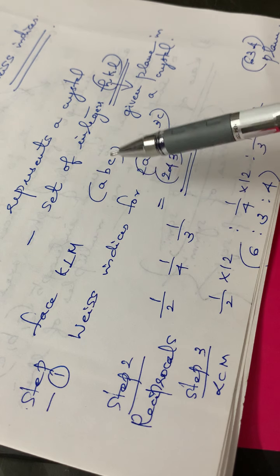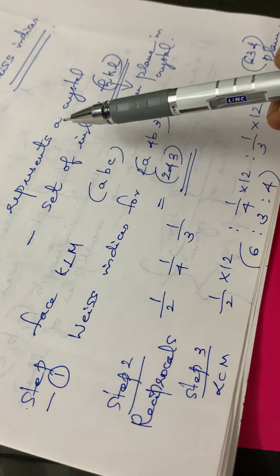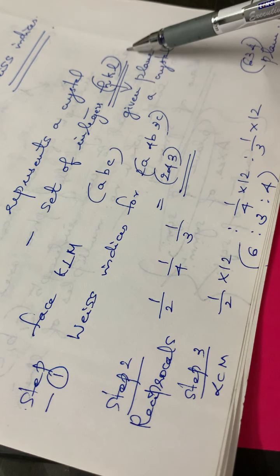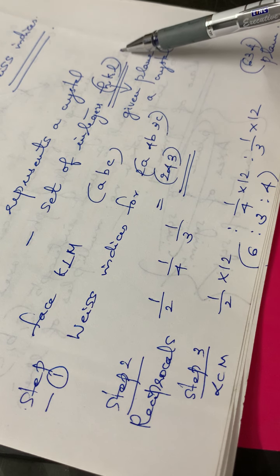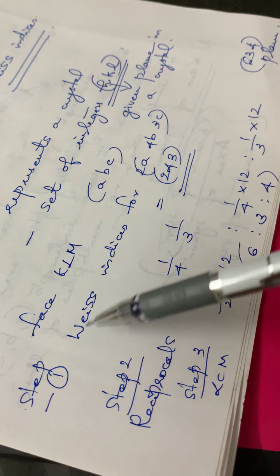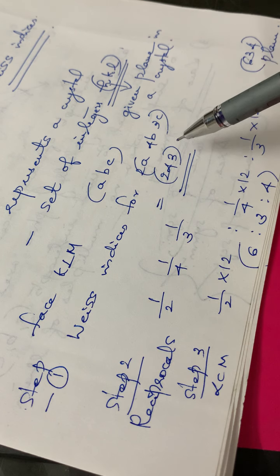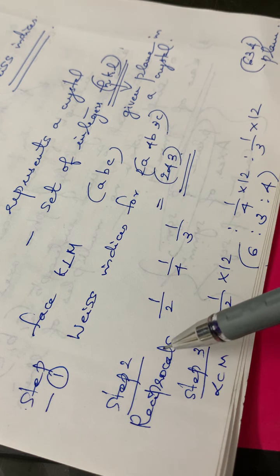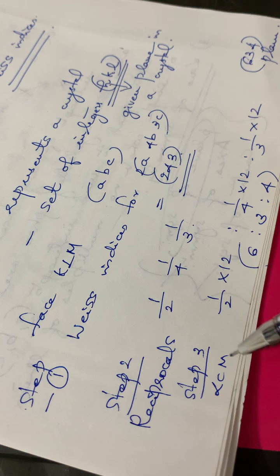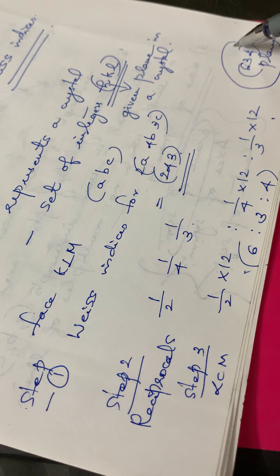Hope you got to calculate this Miller indices. The Miller indices are a set of integers with HKL notation. First, you have to calculate the Weiss indices for a particular plane. In step 2, you have to take the reciprocals. And in step 3, you take the LCM and multiply with that LCM. Then you will get the Miller indices of that particular plane.